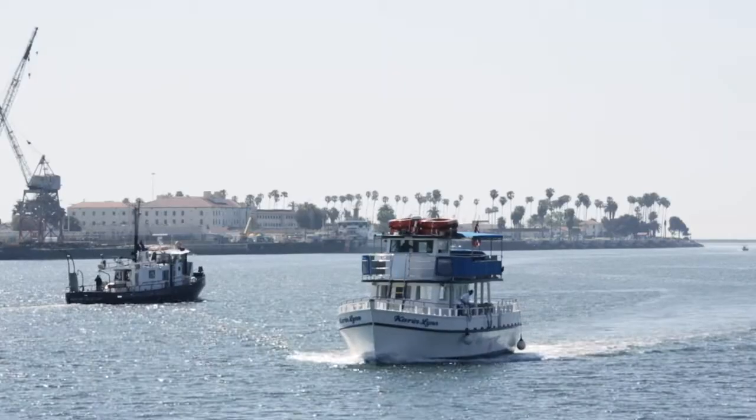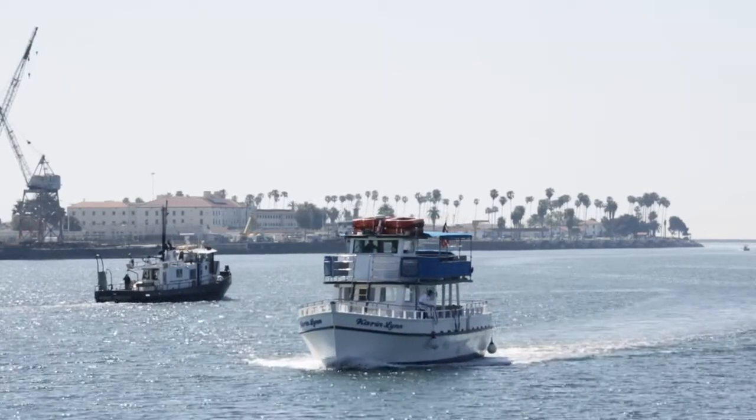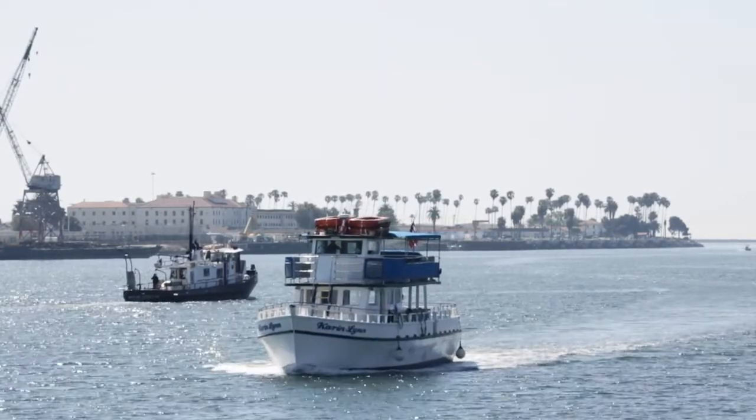We're here at the LA Maritime Museum near the main channel of the Los Angeles Harbor. At one time, this was the home of a huge fishing fleet and the birthplace of canned fish. The packing plants here used to can hundreds of tons of fish every day.